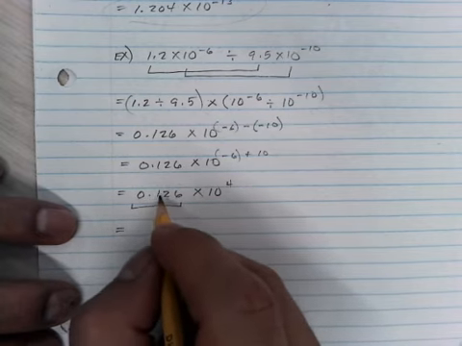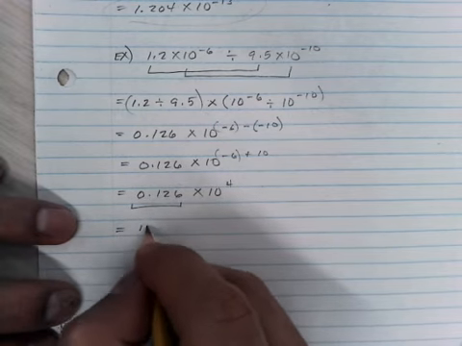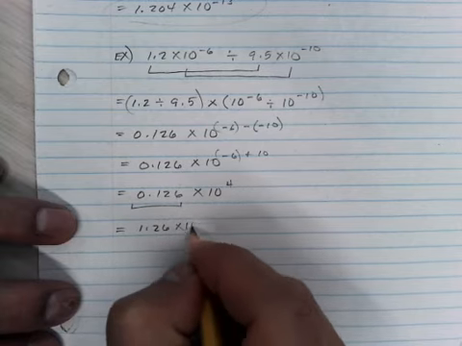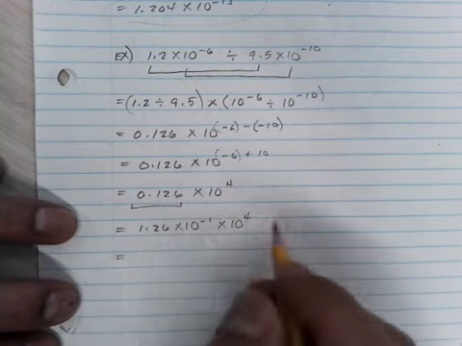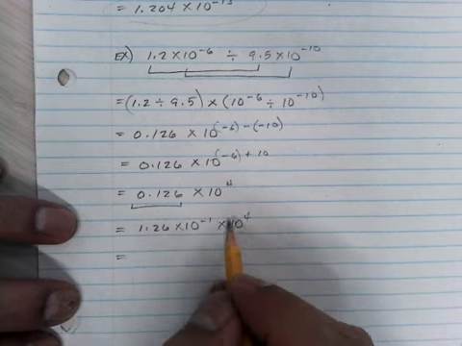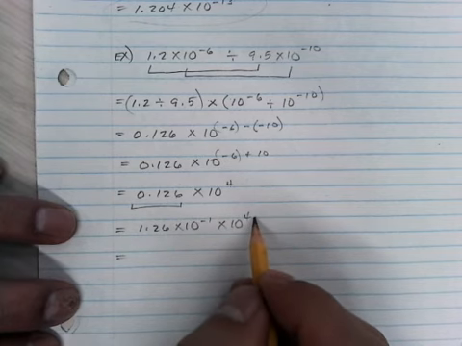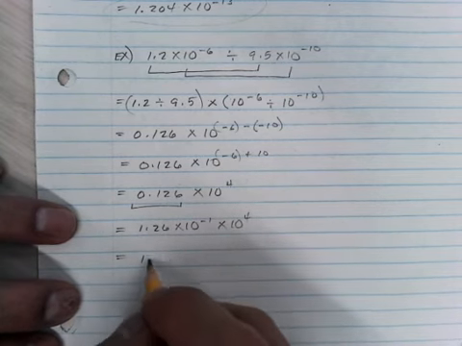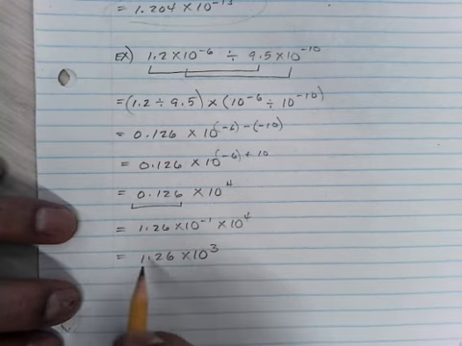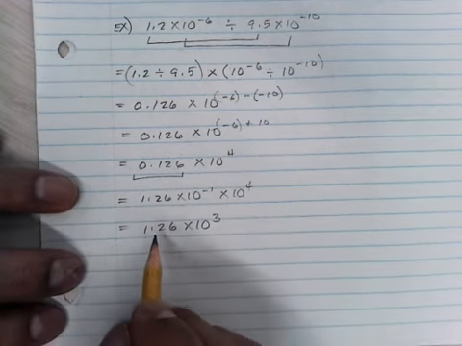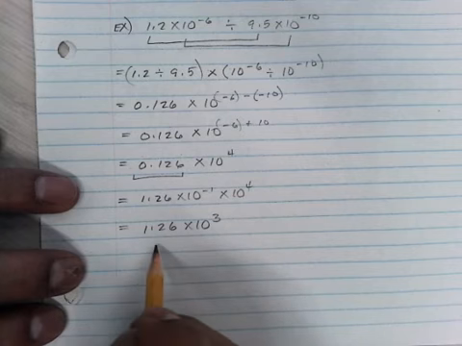This 0.126 converts to 1.26 times 10 to the negative 1, times 10 to the 4. Okay, and so adding up these exponents, negative 1 plus 4 will just give you 3. So the final answer is 1.26 times 10 to the 3.